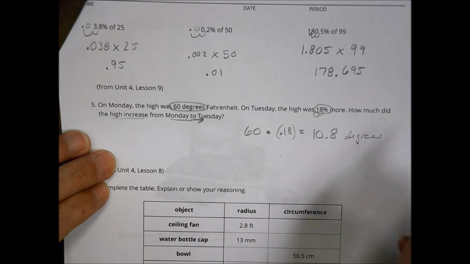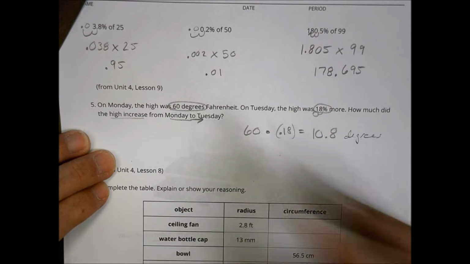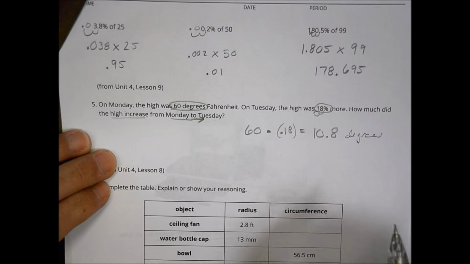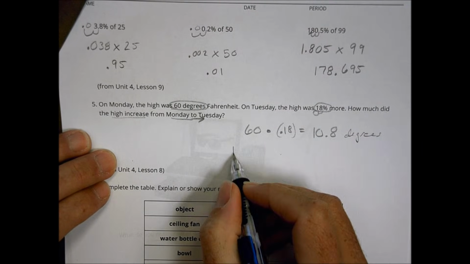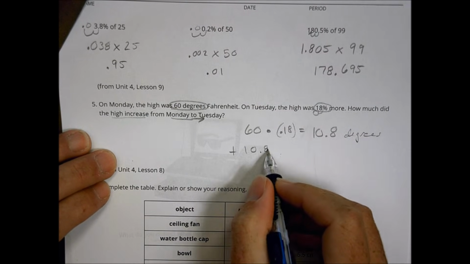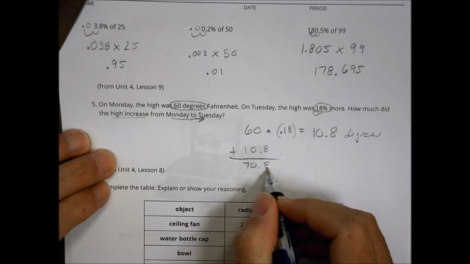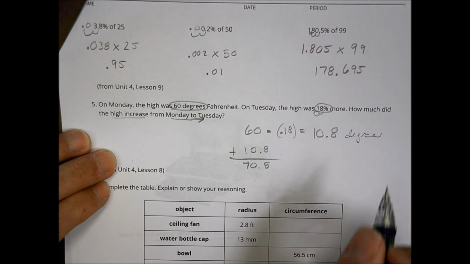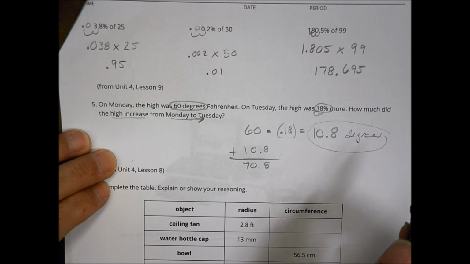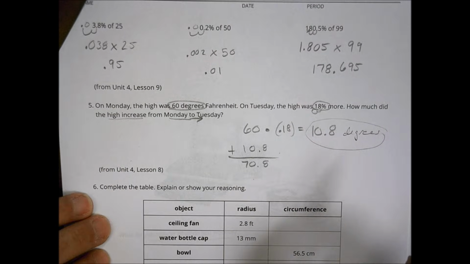That's 18% more. If you wanted to determine the actual temperature on Tuesday, you would just add that to your original 60, and you would say it's 70.8 degrees. But that's not what they asked you to do. They just wanted to know how much it increased: 10.8 degrees.